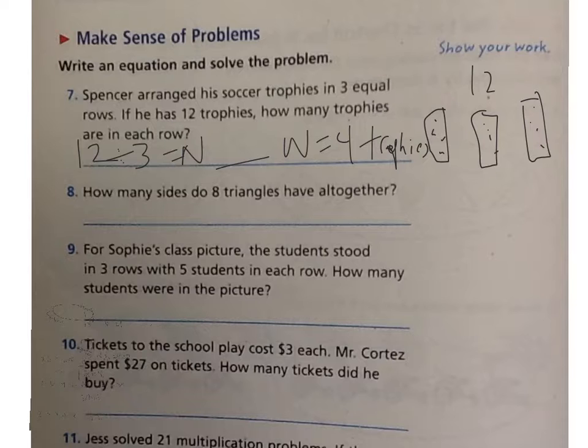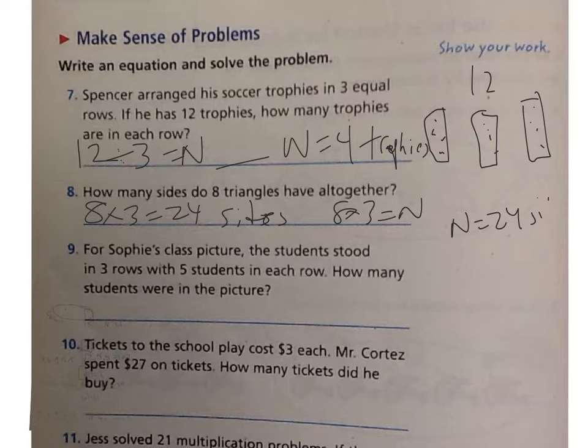Okay, so how many sides do 8 triangles have altogether? Well, you know there's 3 sides in a triangle, so 8 times 3 equals 24 sides. I never did my equation there, so I should probably go 8 times 3 equals n. Then n equals 24 sides. That's the proper way to do it.